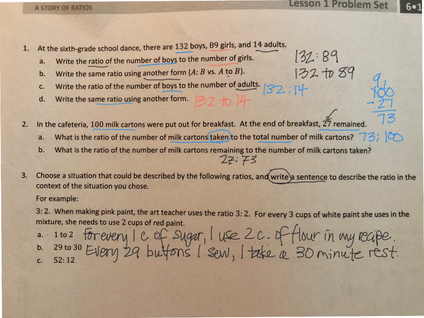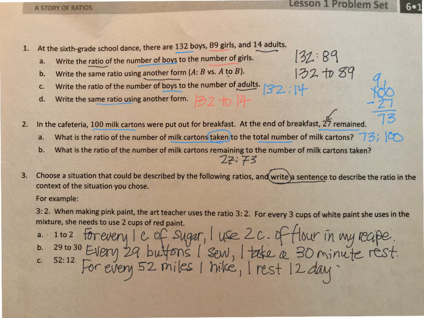Okay, this last one, 52 to 12. What if we said for every 52 miles I hike, not all in the same day, for every 52 miles I hike, I rest 12 days. That's not true either, but anyway.